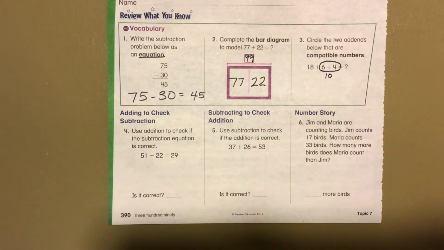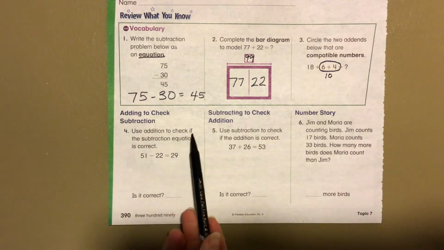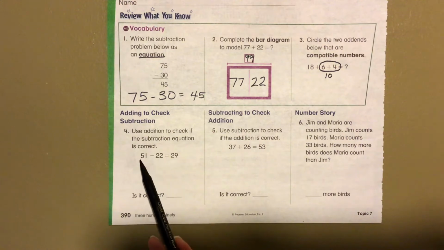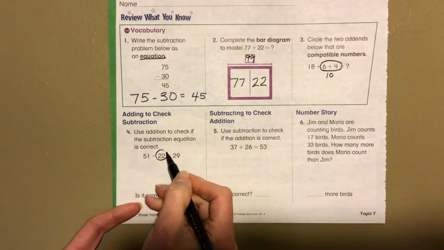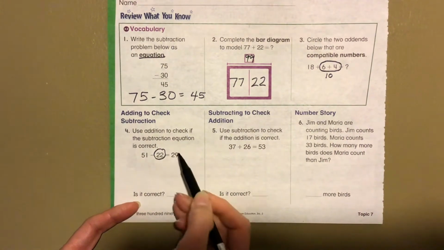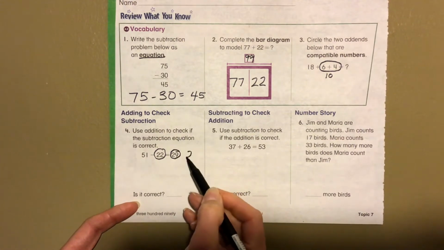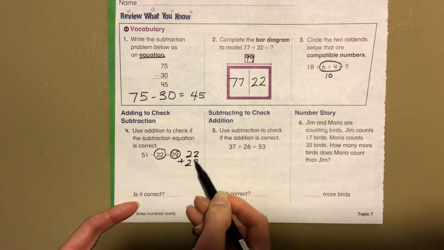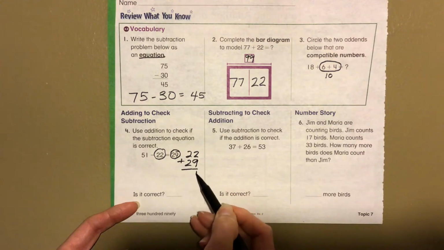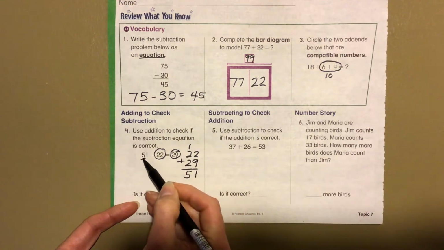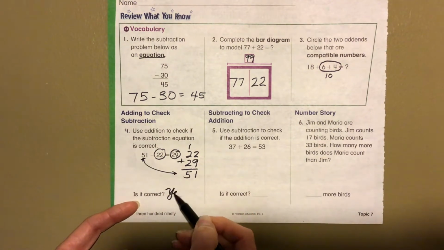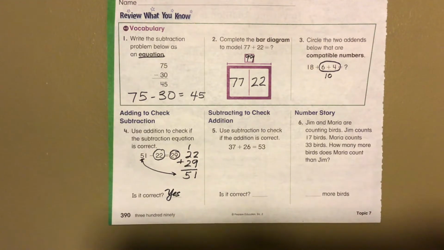Okay, number 4, adding to check subtraction. Use addition to check if the subtraction equation is correct. 51 minus 22 equals 29. So what we're going to do is we're going to add it. We're going to take these two here. We're going to take 29, 22, and let's add it. 22 plus 29. 2 plus 9 is 11. We have to regroup. 2 plus 2 is 4, plus 1 more is 5. So we get our answer there. Is this correct? Yes, we know that is correct. Let's do addition.